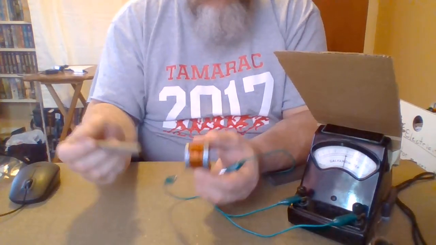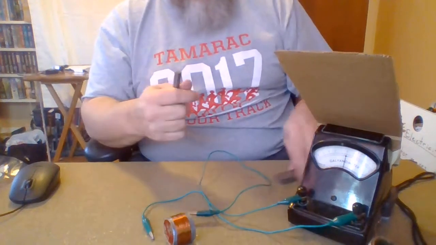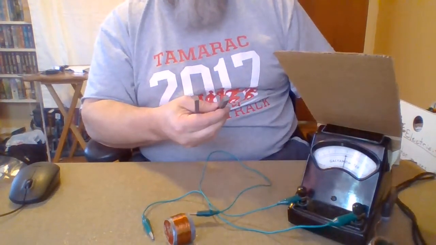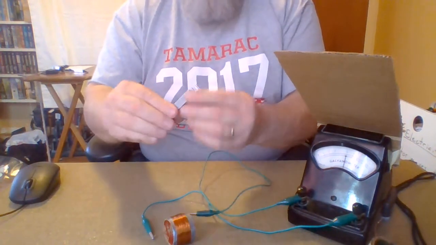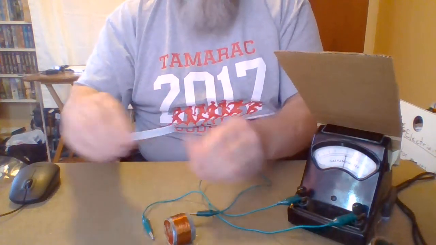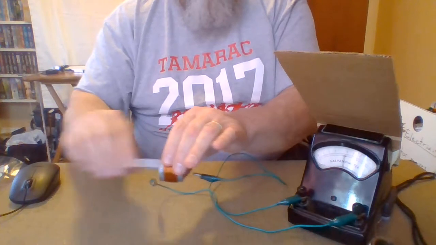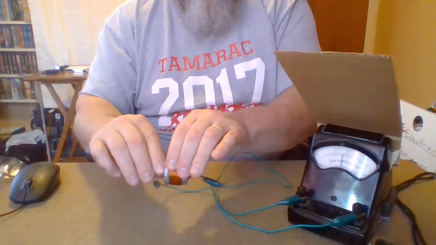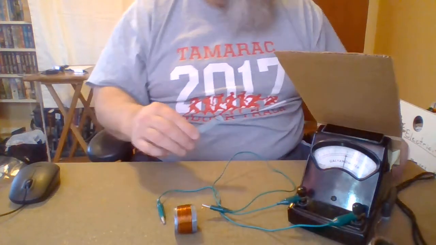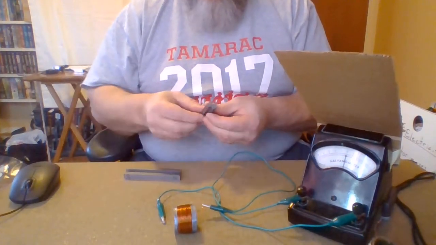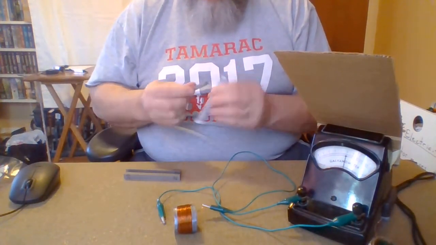Now, watch what happens when I increase the amount of magnetism that's there. I take two magnets, make sure that both have the same pole the same way. Notice I get a much bigger deflection moving it at the same speed. Let's up the ante.